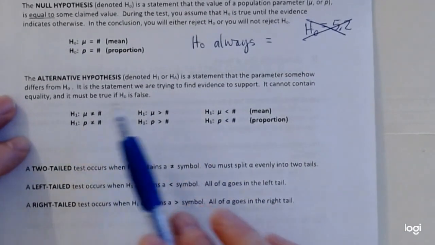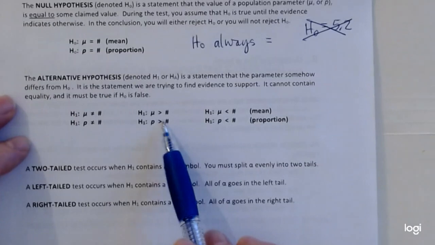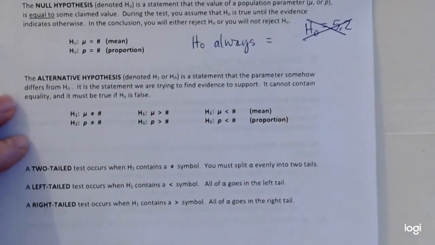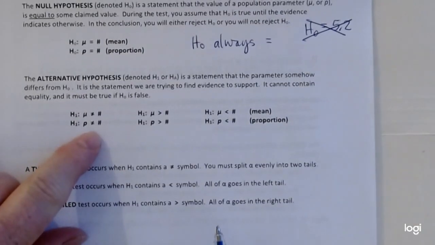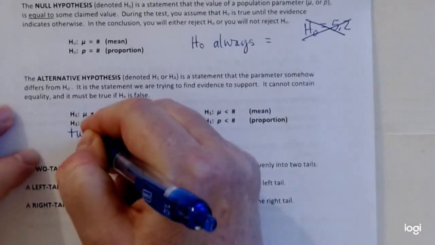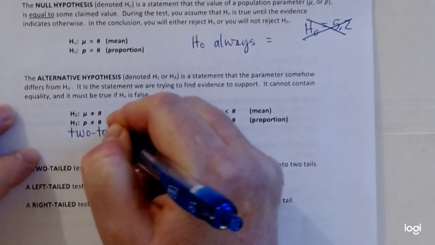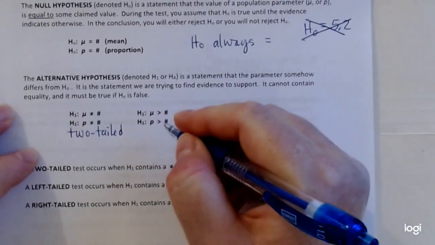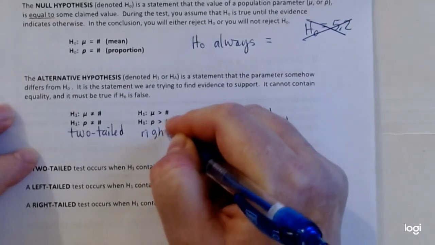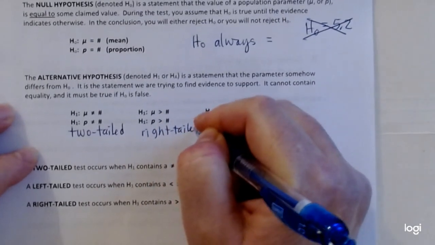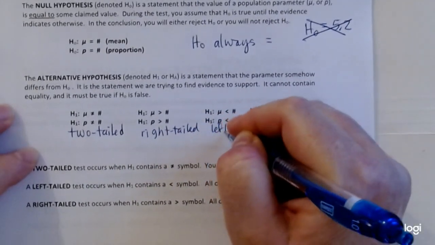Is it the not equal? Is it the greater than? Is it the less than? And each one of these is one of these two. A two-tailed is the not equal. So this is the two-tailed. This is the right-tailed. And this one is the left-tailed.